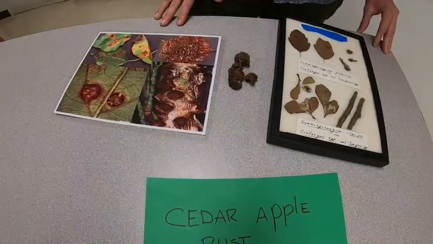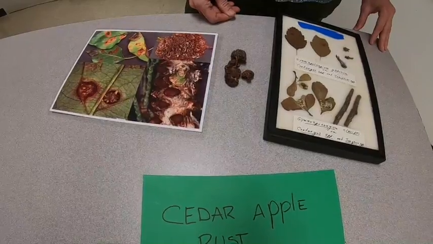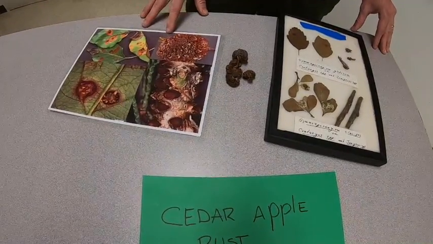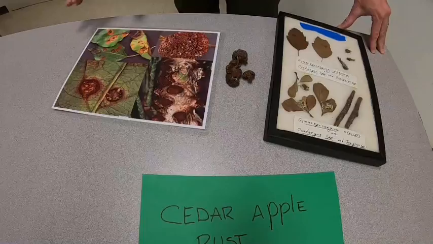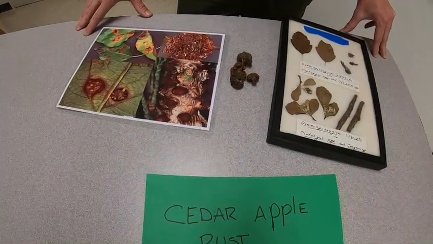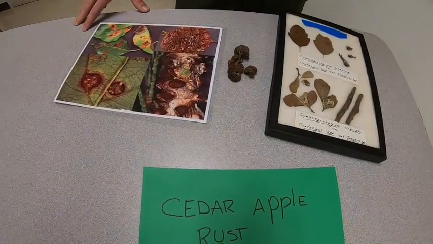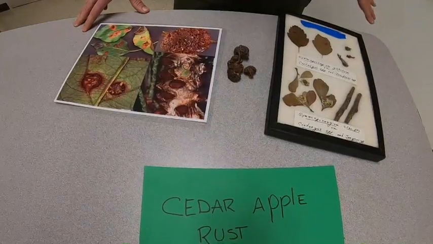And so the impact on the Juniperus or on the cedars is limited. There's really not a major impact on them. It doesn't impact them in any major way typically, but there can be a major impact on apples, especially if you're a commercial apple producer. The effect can be major. It can reduce the photosynthetic area of the leaves. It can reduce production, and you can have major impact.